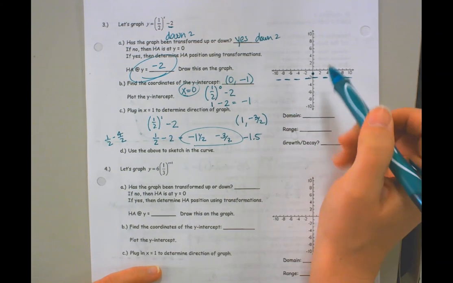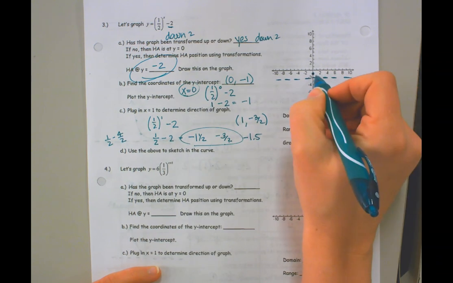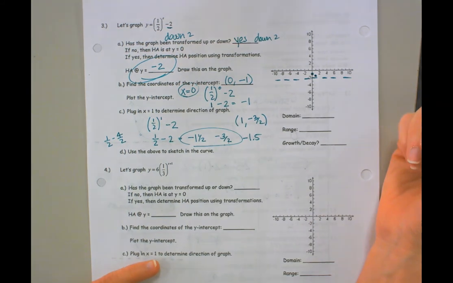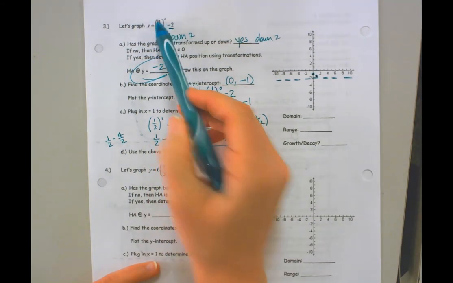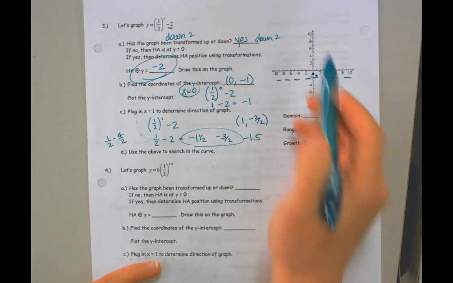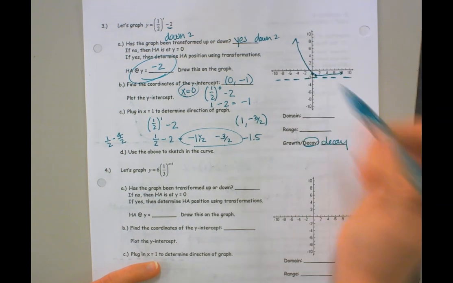So we know at 1, mine was -3/2, which is a little more than 1, but less than 2. So we're looking at about right there. And if we put this in the wrong spot, we would know that because the exponent is a fraction, this should be exponential decay. So from this point, I should be going down. I should have seen this number lower than the initial point that I found.